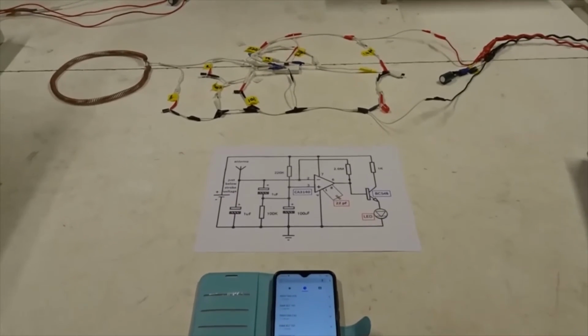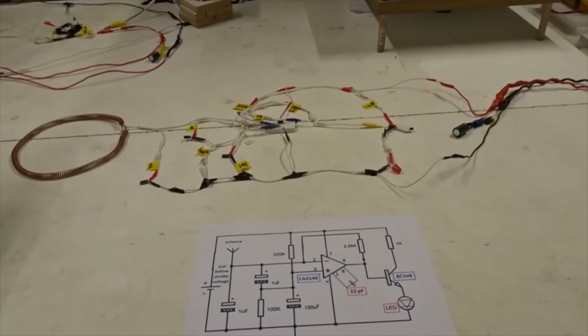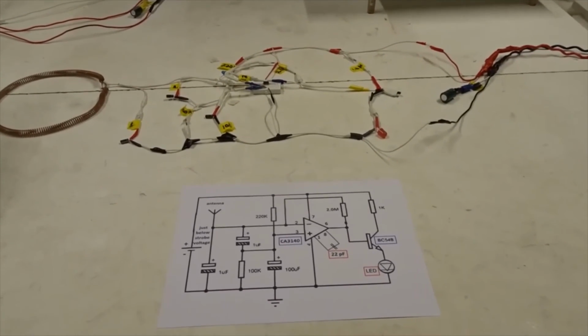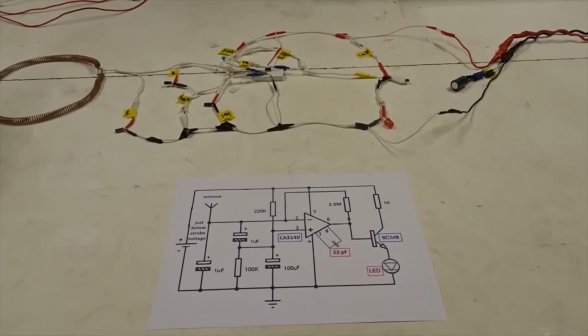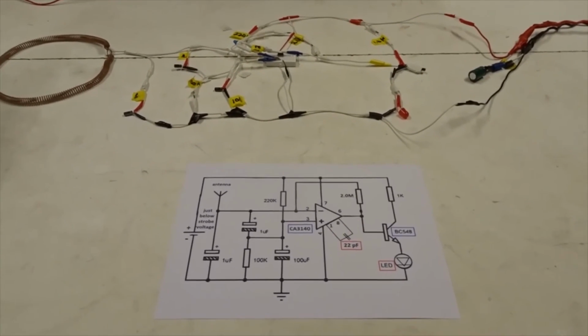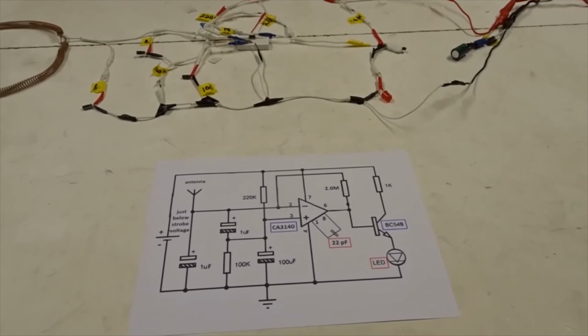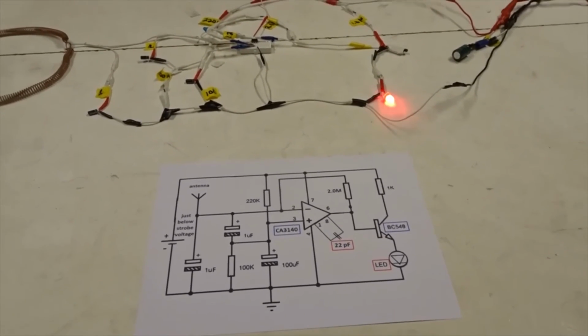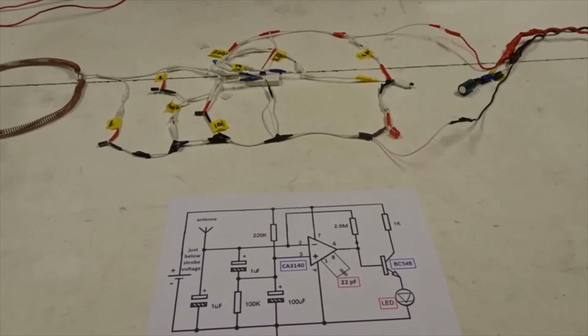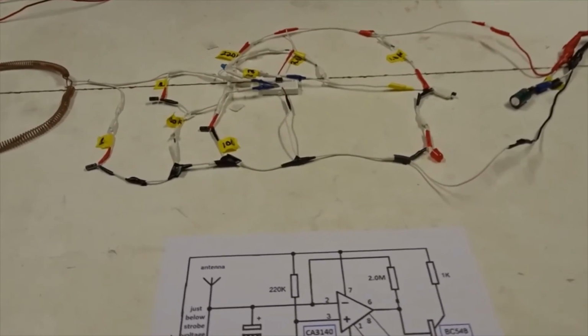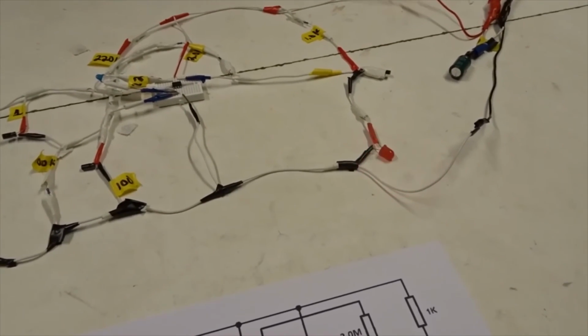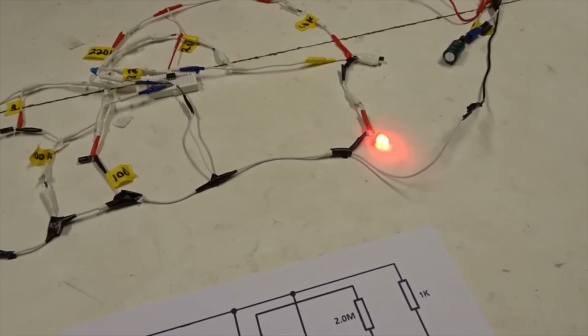One final time, let's make another phone call. Put it a little bit closer. Press the button. Stop the call, and the capacitor starts draining off as energy from the call discharges through the LED.